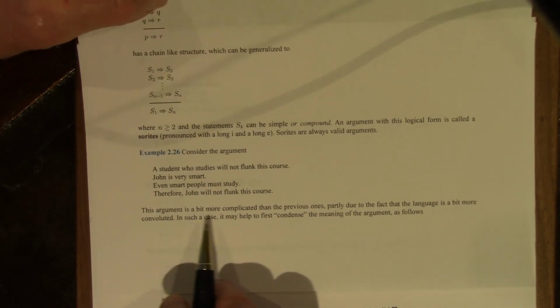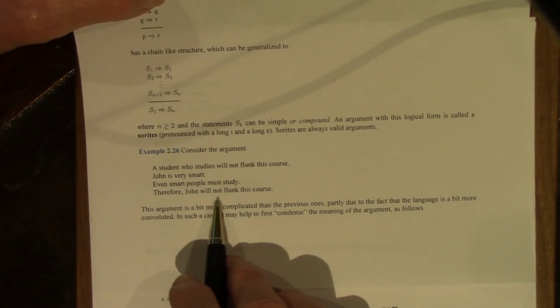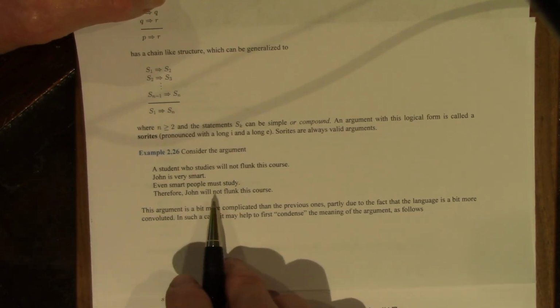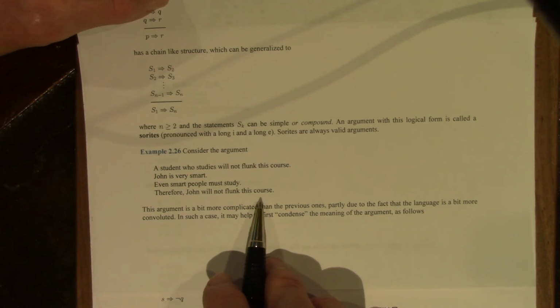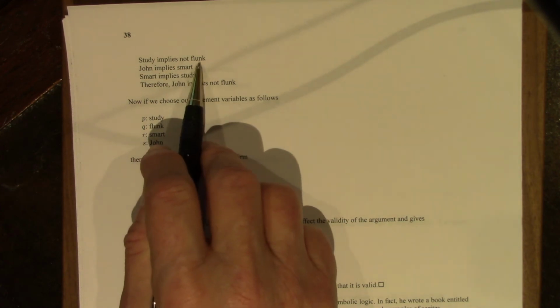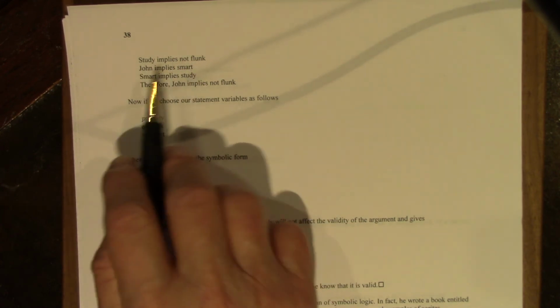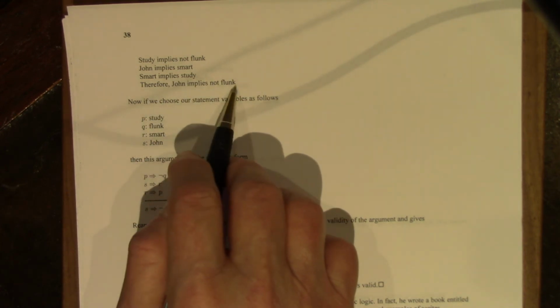So what we need to do to try to get the symbolic form for an argument that's not so obvious is, I think, one approach in certain cases, to condense the meanings here. Use your knowledge of English to write this in a shorter way that removes some of the confusion. So this is what I wrote, and I'm sure there are other ways. Study implies not flunk. John implies smart. Smart implies study. Therefore, John implies not flunk.